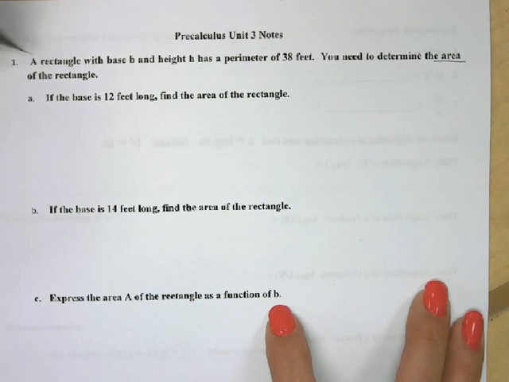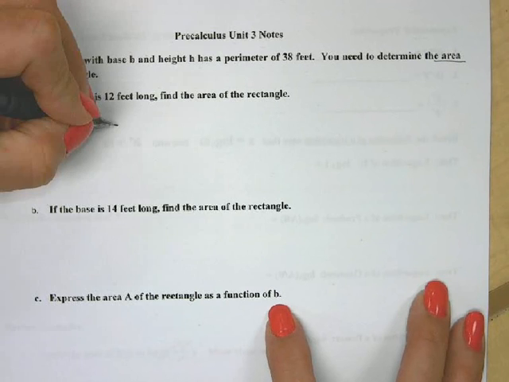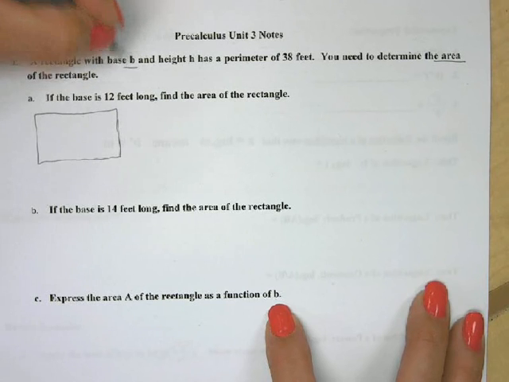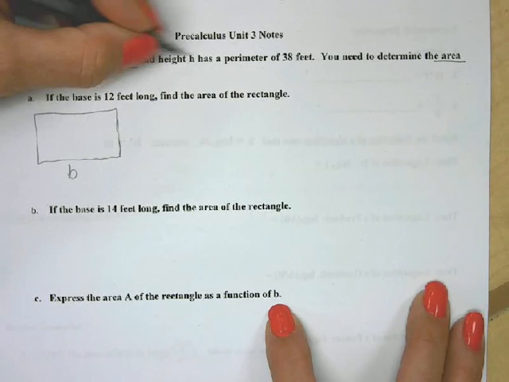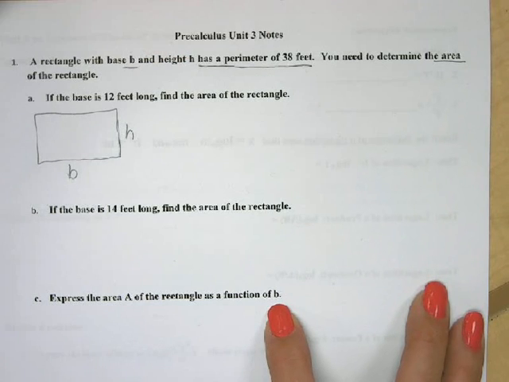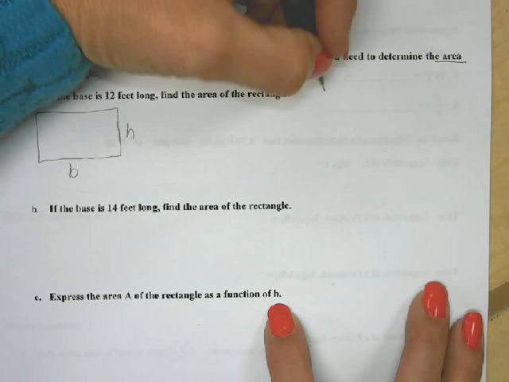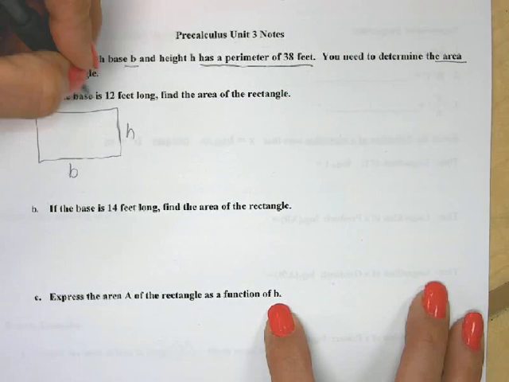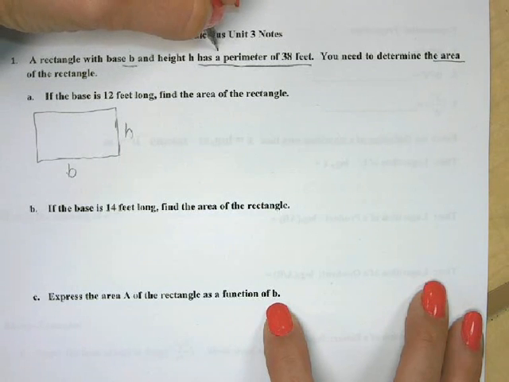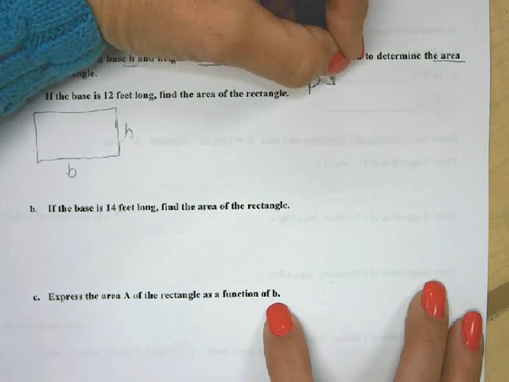Now, for any type of geometric setting, I would always start with a sketch. So we know we have a rectangle. And again, I have earmarked the base as being B and the height as being h. We also know this little tidbit of information that the perimeter is equal to 38 feet. So regardless of whether I do part A or part B or part C, this always holds true, that the perimeter is always 38 feet.